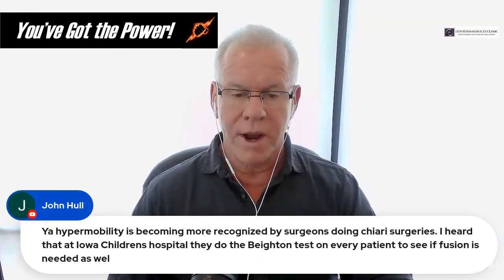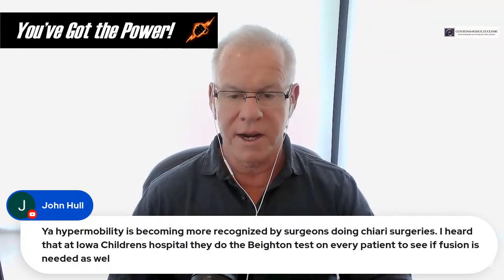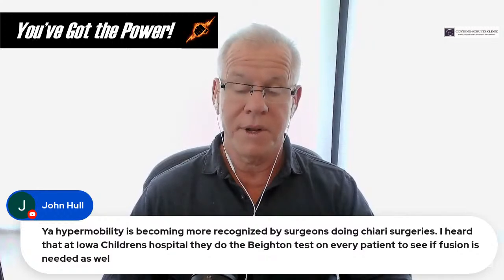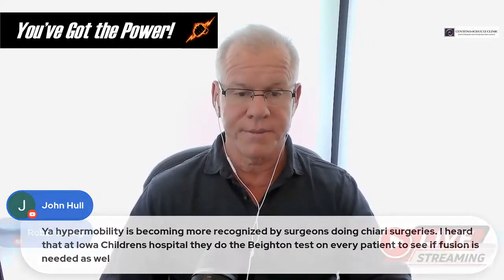Hypermobility has become more recognized by surgeons during Chiari surgeries. I heard that at Iowa Children's Hospital, they do the bite and test on every patient to see if fusion is needed as well. That's a good one. Meaning that's a good trend for sure.